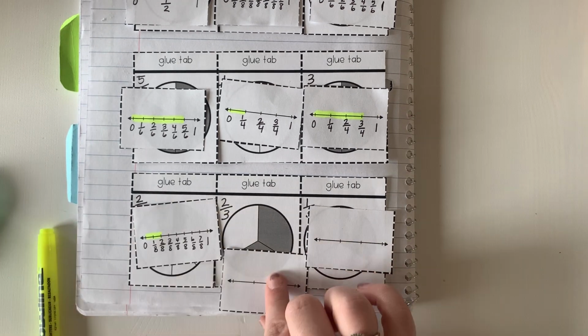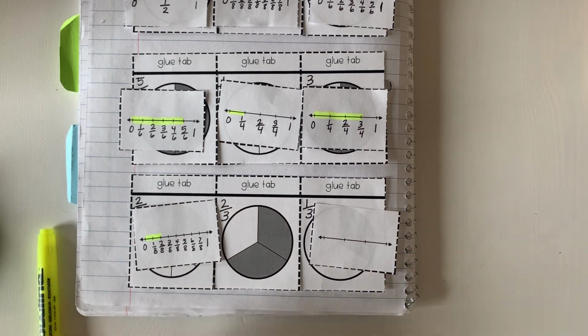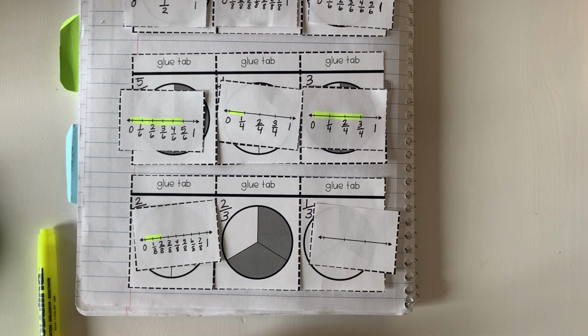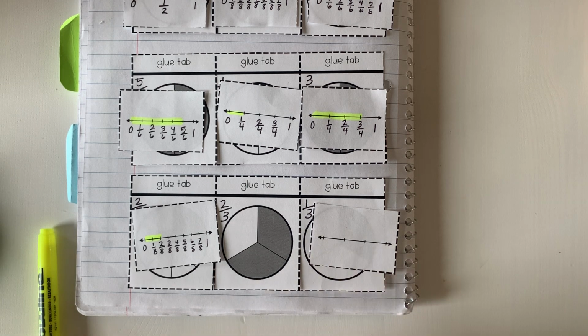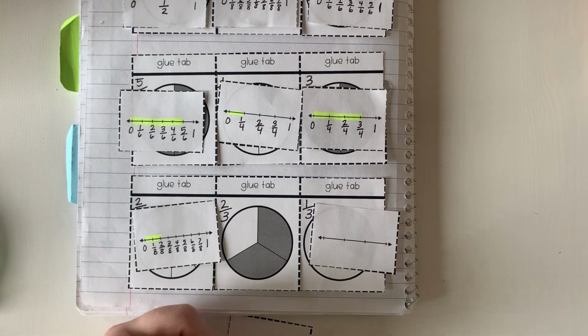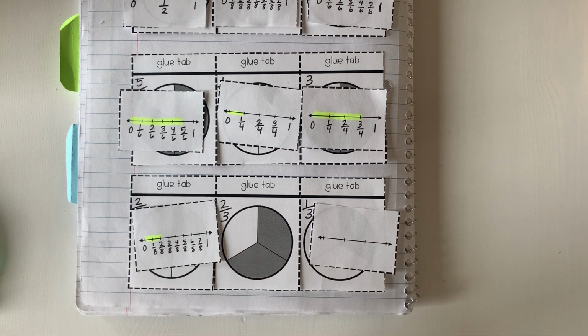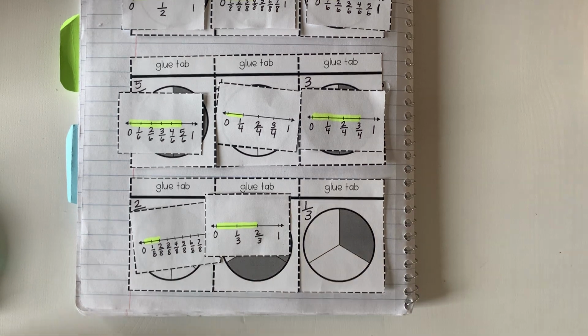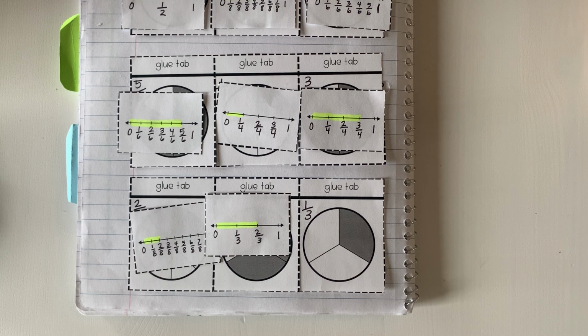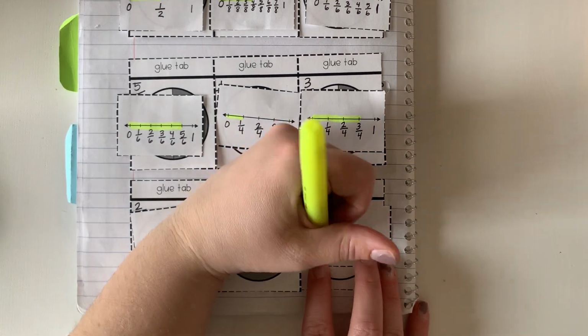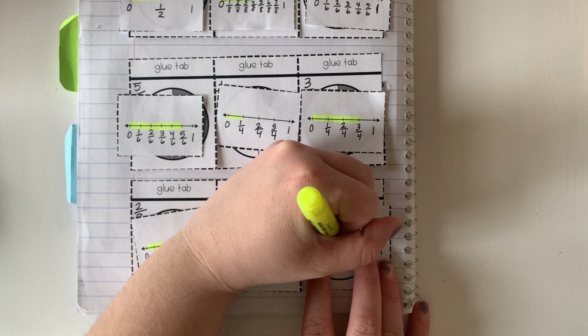And then I have 2/3, so fill out the lines, 1/3, 2/3, then the whole. And I'm going to highlight from 0 to 2/3. And the last one is another third. So 0, 1/3, 2/3, 1. Real quick. And then highlight from 0 to 1/3. Okay.